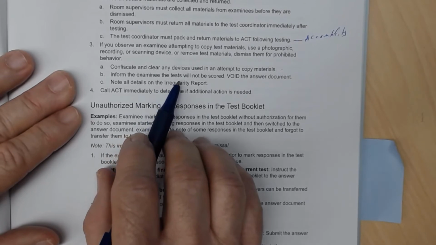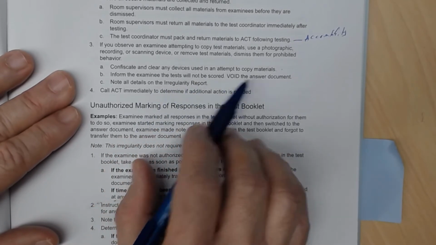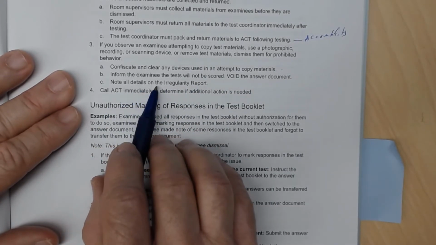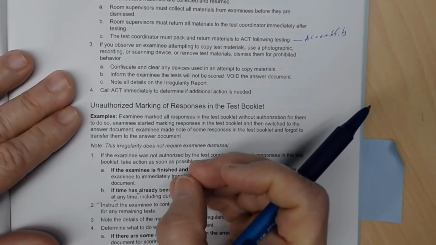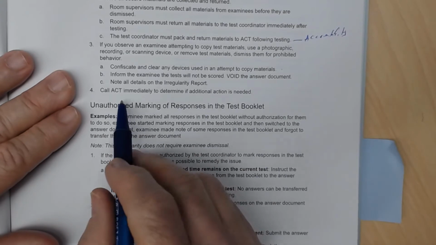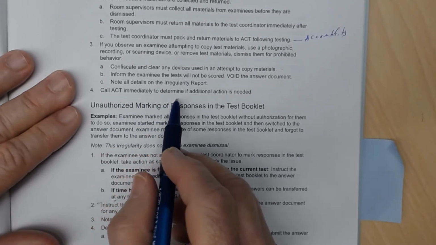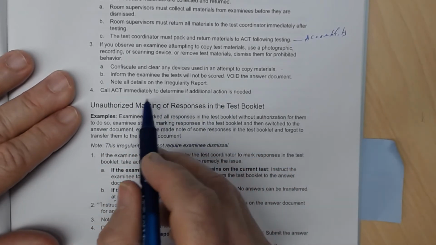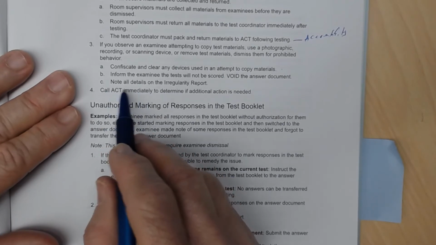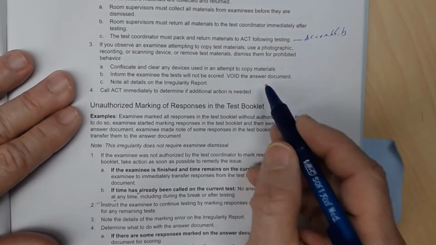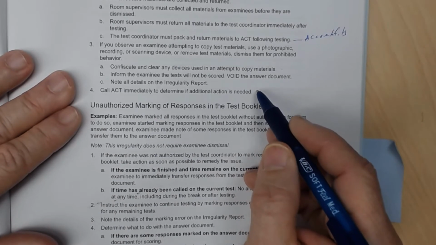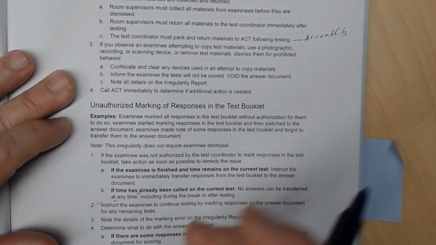Inform the examinee the test will not be scored. Void the answer document. Note all details on the irregularity report. If you've got to attach another sheet, attach another sheet. Call ACT immediately to determine if additional action is needed. You and the test coordinator, or the test coordinator, will need to call ACT immediately and then call our office. So accountability needs to be notified.